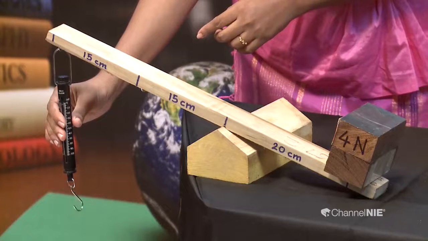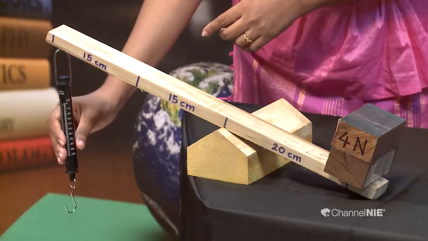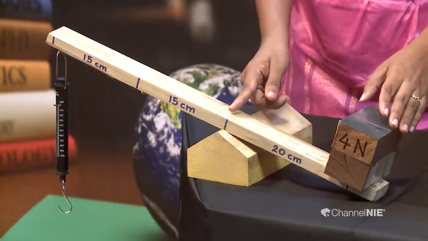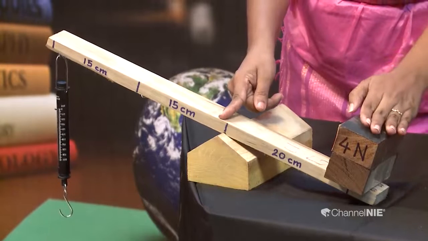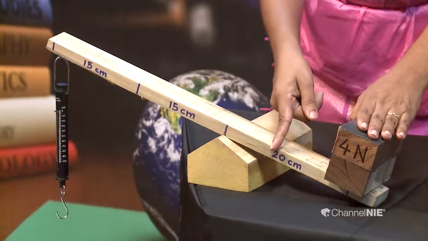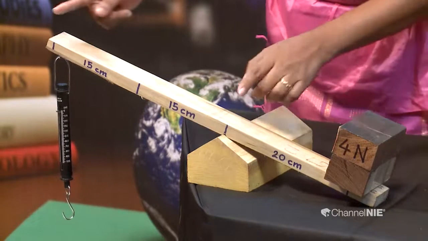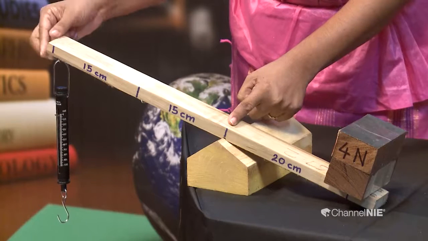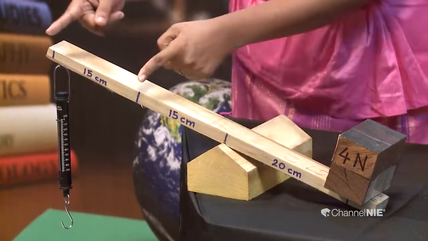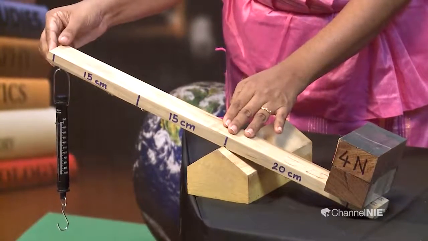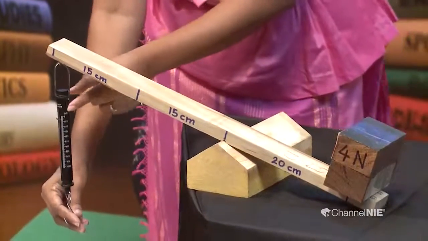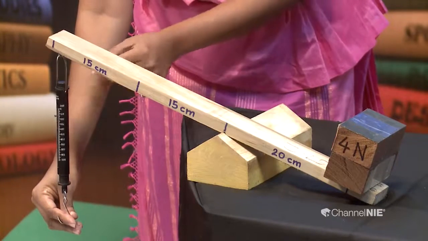We use this spring balance to measure the effort that we exert. The distance between fulcrum and load is the load arm. It is 20 centimeter. The distance between fulcrum and effort is 30 centimeter, 15 plus 15, 30 centimeter. Now, I exert the force through this spring balance to lift the weight.